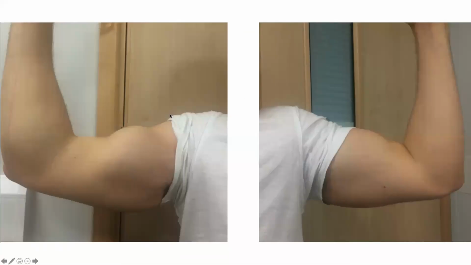So now look at this photograph. This is in the same person. We are looking at the biceps muscle. On the right side, this muscle is small, rolled up, and bulging out. There is no distal extension. On the left side, this biceps muscle is still quite broad and bulky and still going into the elbow.